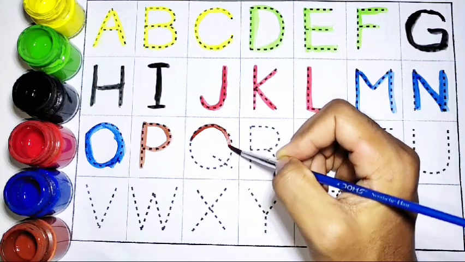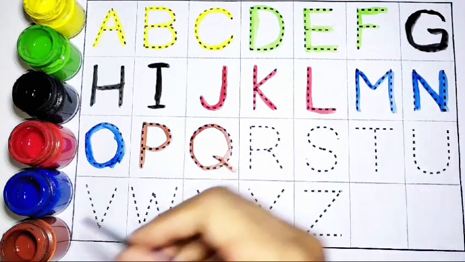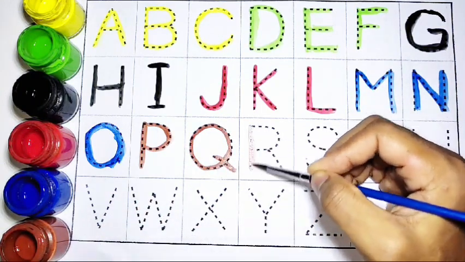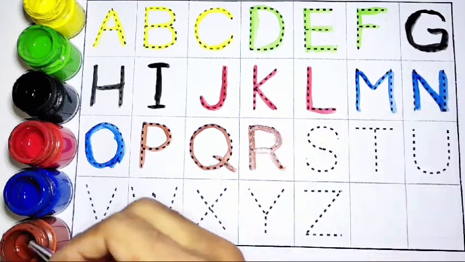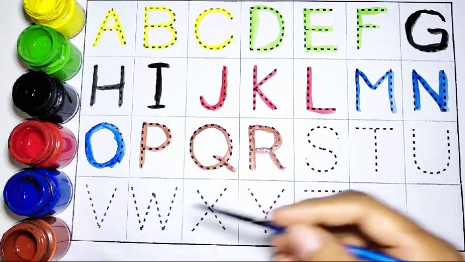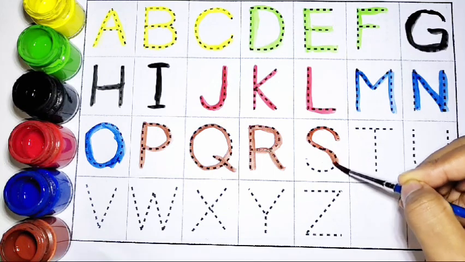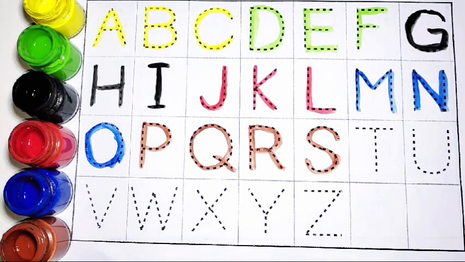And now we draw Q. The alphabet of Q. Q for queen. Kids, now we draw R. R for rose. And the next one is S. S for sun. Now we draw T and use yellow color again. T for teacher.